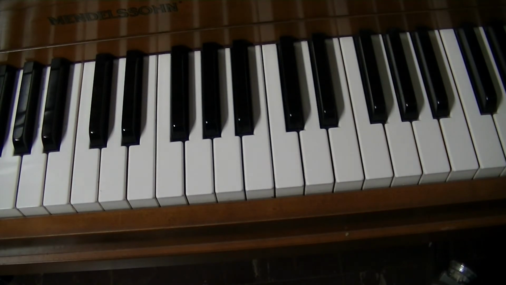And in the key of G, you have 1 sharp, F sharp. And when you play the G scale, you have to sharp the F. It's F sharp. And in the key of A, it has 3 sharps, and those are F, C, and G. So F, C, and G notes in the key of A are sharps, which are black notes.